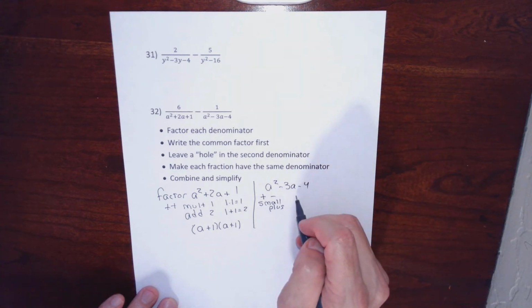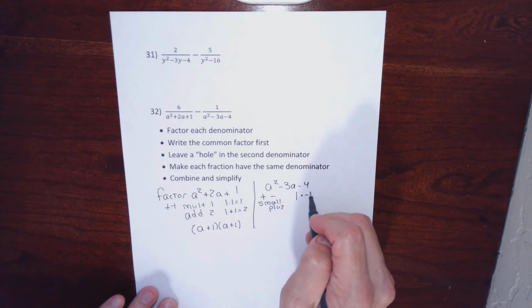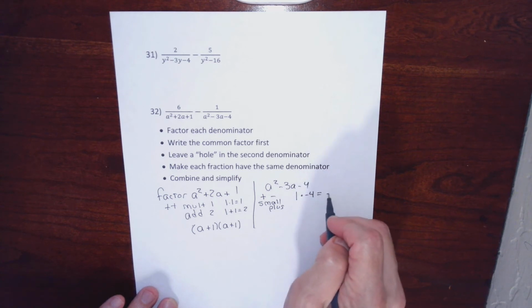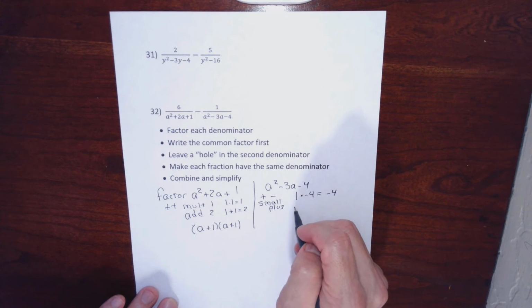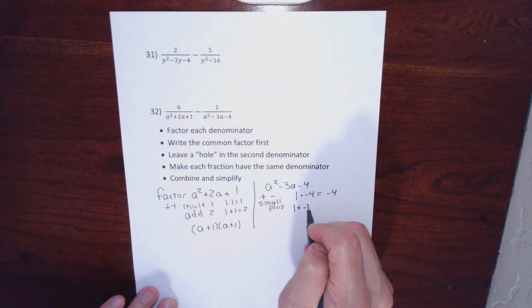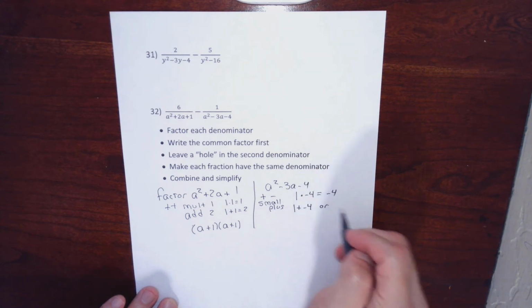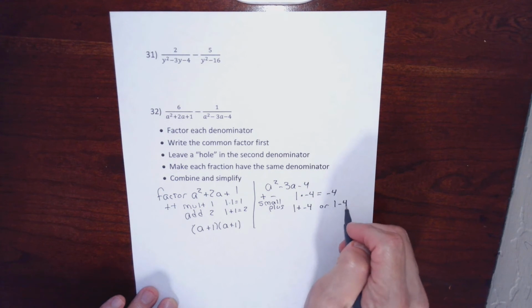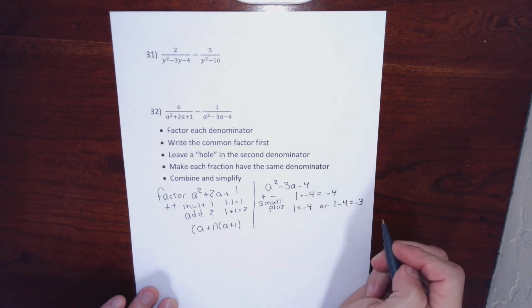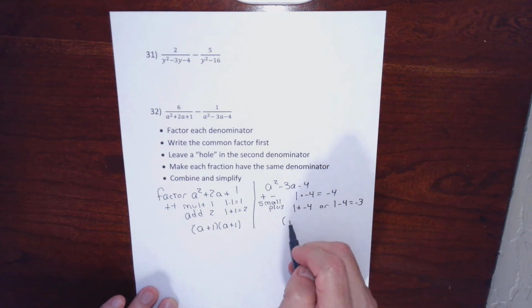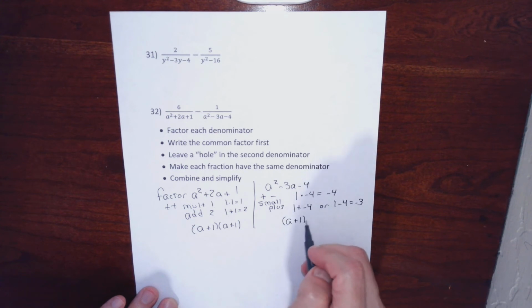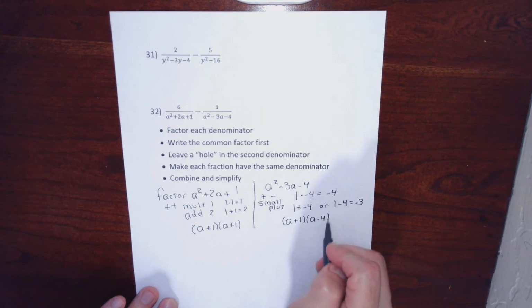The numbers I'm going to put in are going to be 1 and negative 4, because if you multiply 1 and negative 4, you get negative 4. If you either add 1 and negative 4 or equivalently subtract 1 minus 4, you'll get negative 3. So the second denominator will factor into an a plus 1 and an a minus 4.